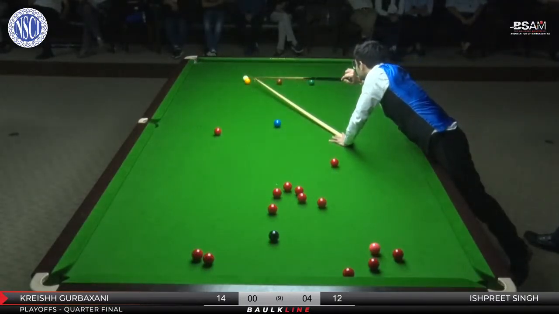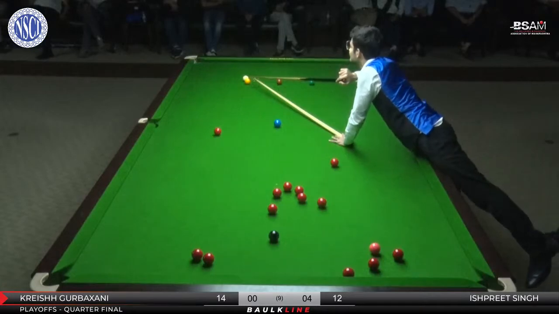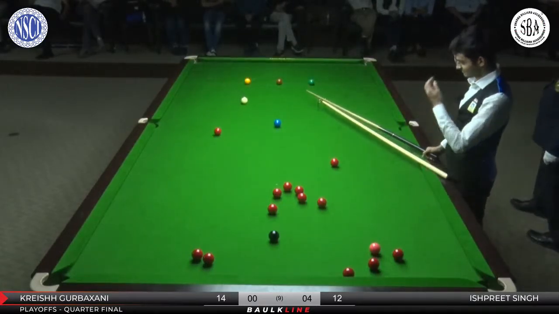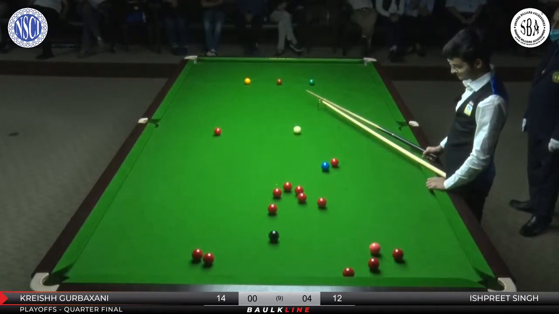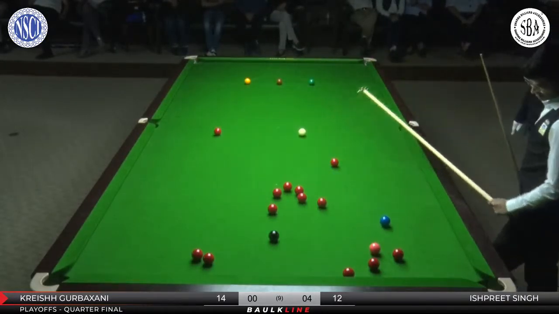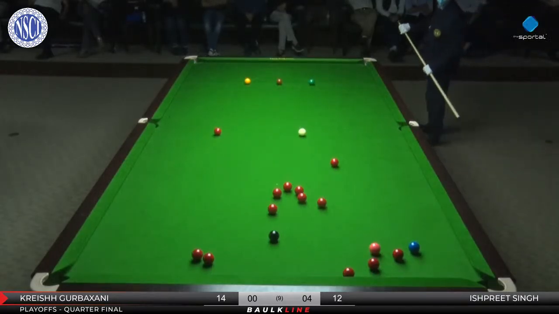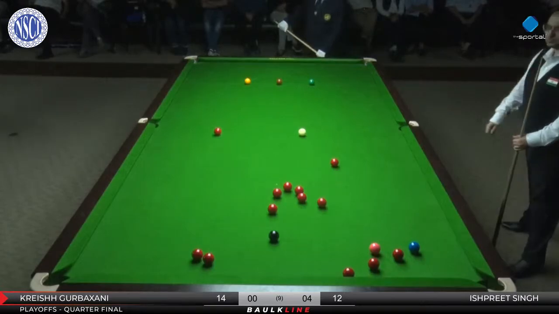But the shot Kreishh is attempting right now is probably a safer option than he was earlier. With these sliding cushions, he will land himself. My God, he's played that badly. Again leaving Ishpreet on, and this time with the blue going into the pocket, I think Ishpreet should definitely take this ball on into the center pocket.